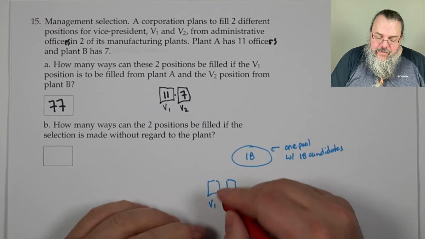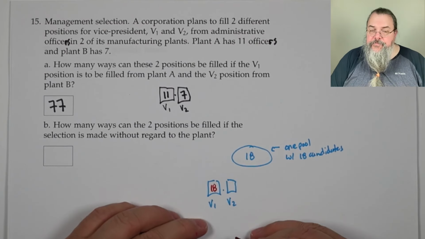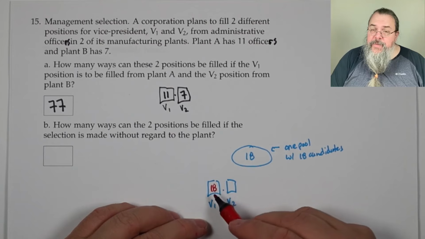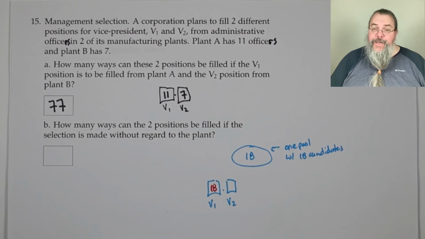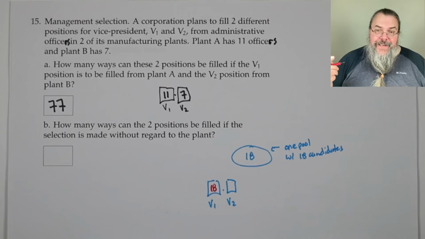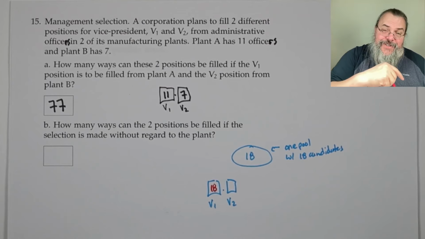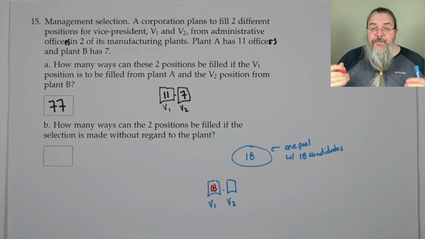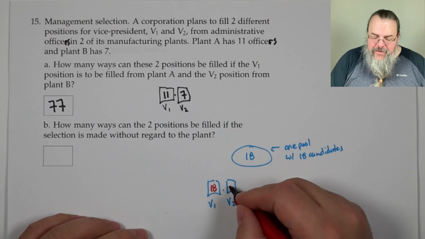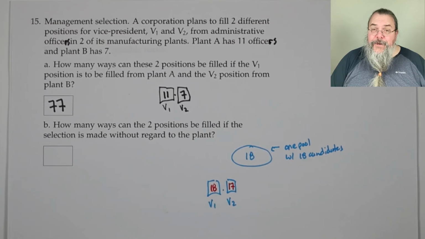So that is 18. Now, I've picked V1. I can't have one person working 2 jobs, right? So now I can't pick the same person for V2, which means there's 17 people left for me to choose from. And so I have 17 options for the second vice president.